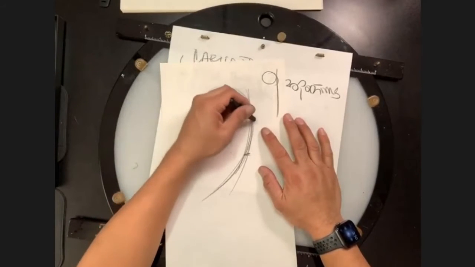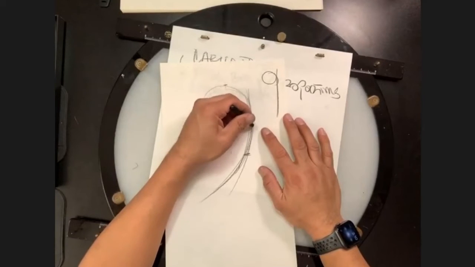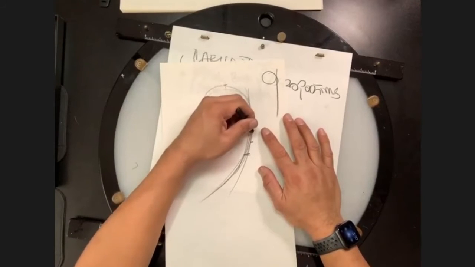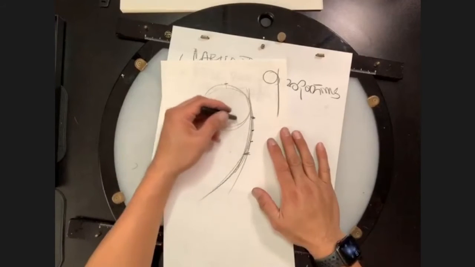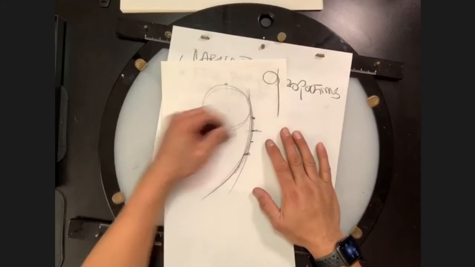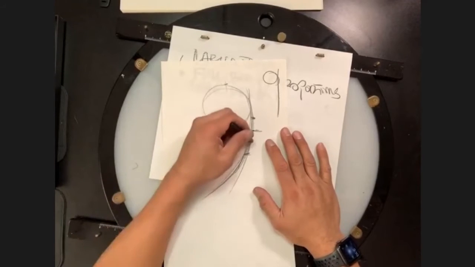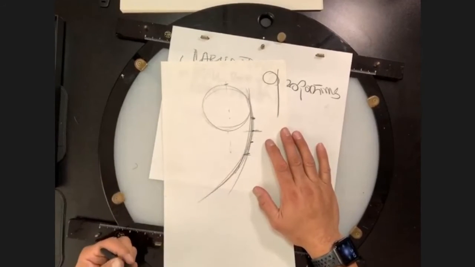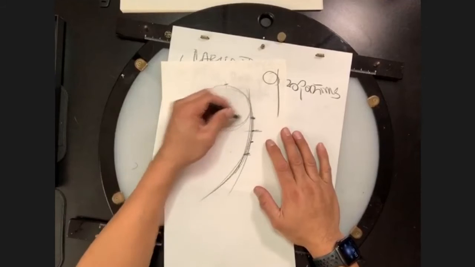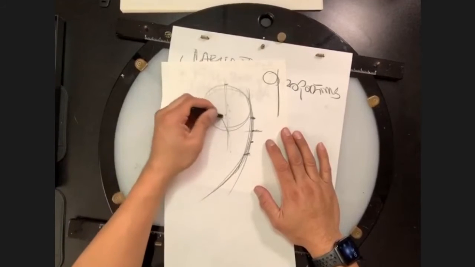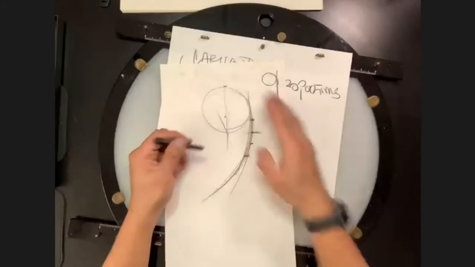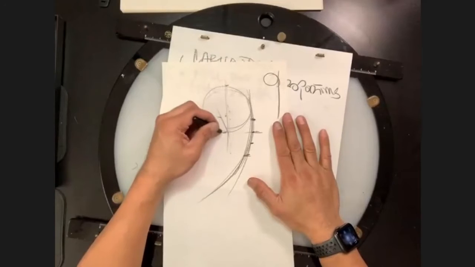So then we're going to break this into thirds. This is generally going to be the bottom of our nose. That's the bottom of our bottom lip. And this is our eyes. Now, your ears will sit back about half, but they're not straight up and down. They're at an angle. Your ears are at an angle.